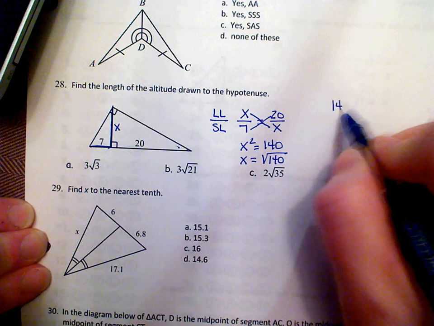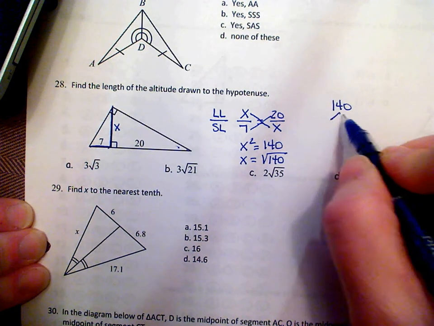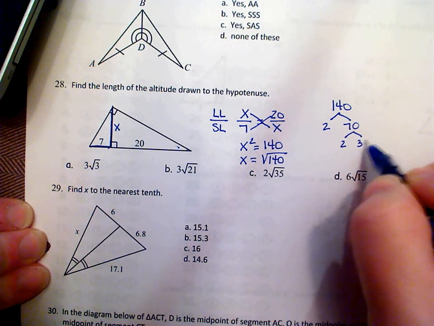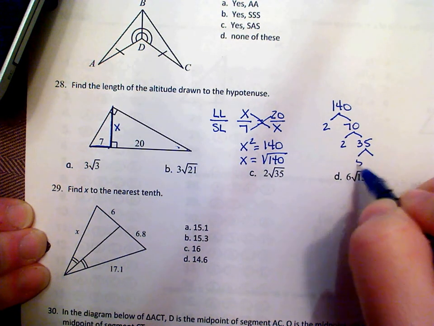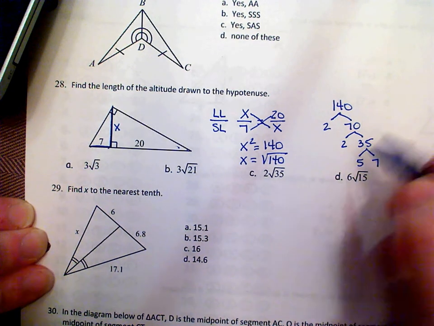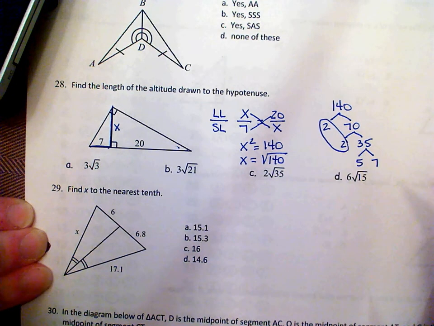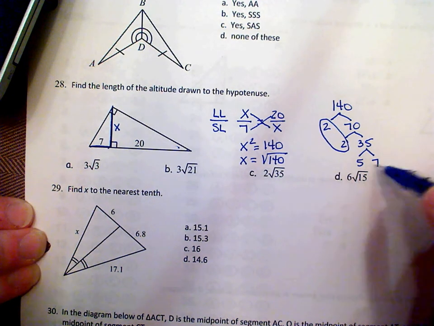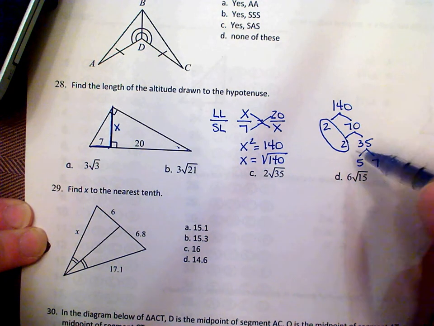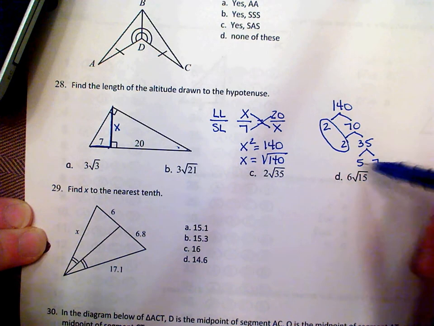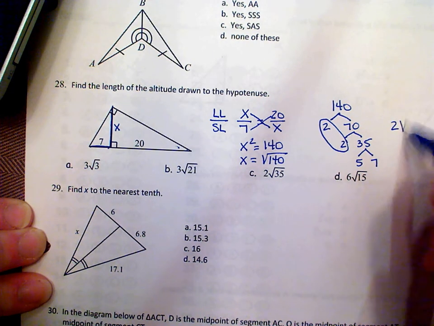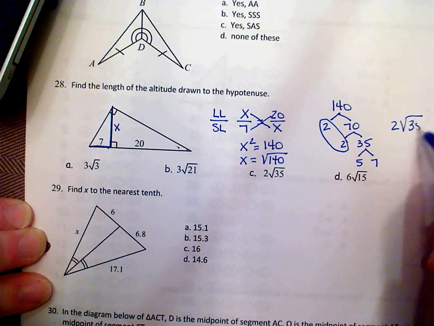Obviously, that's not one of our answer choices because that can be simplified. So we can break down the 140 into 2 times 70, the 70 into 2 times 35, and the 35 into 5 times 7. We don't stop until we have all prime factors. Remember, whatever you have a pair of goes outside the radical, and then whatever is left over goes inside. And you're always multiplying here. So if you have more than one pair, you multiply those together. If you have more than one left over, you multiply those together. So the 2 goes outside the radical, the 5 times 7 goes inside the radical.